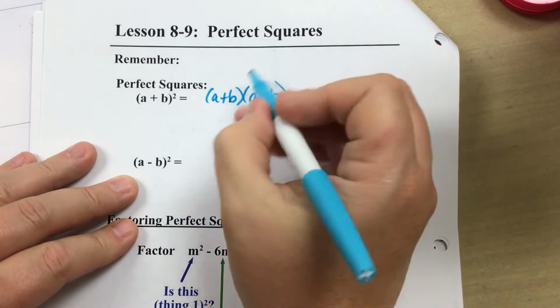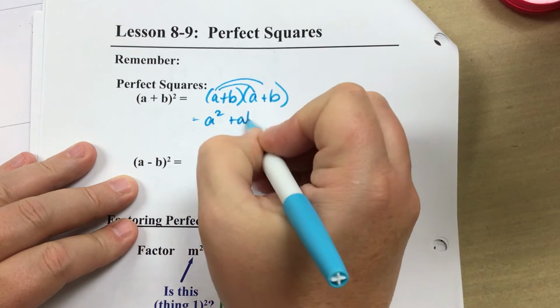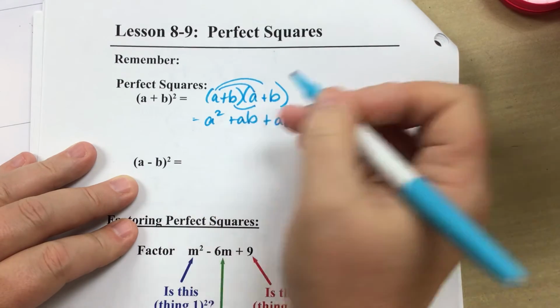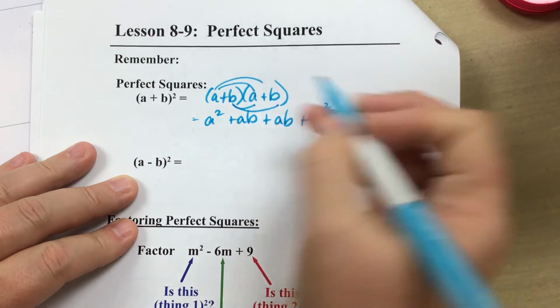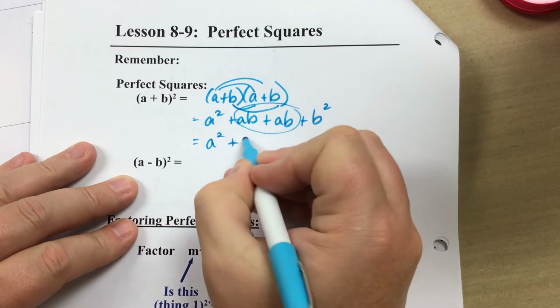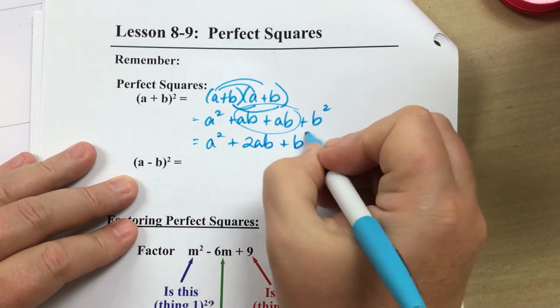And again, if I distribute, we're going to have a squared plus ab plus another ab. B times a is still ab. And then plus b times b is b squared. If I combine these two middle terms, that's going to be 2ab. So again, I have a squared plus 2ab plus b squared.